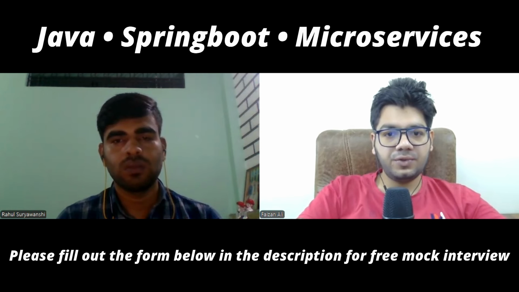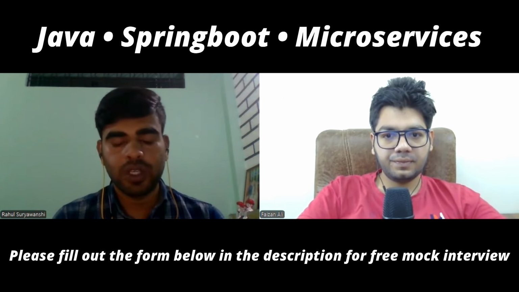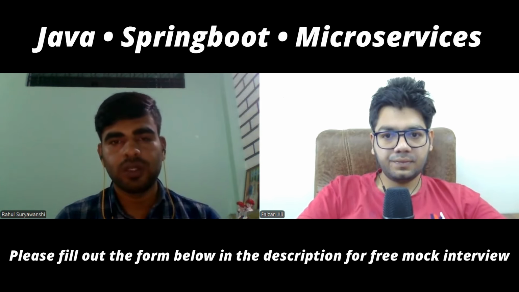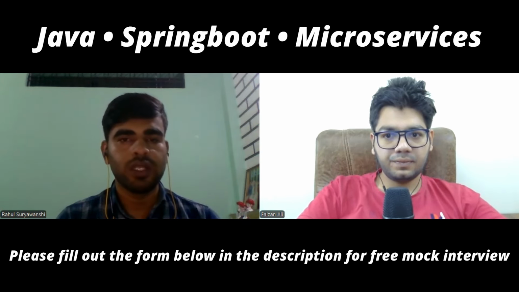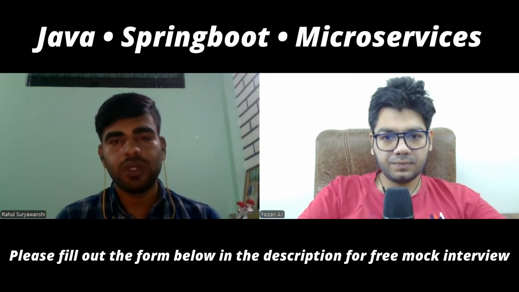Have you used ConcurrentHashMap in your code? No, we have not used ConcurrentHashMap, but I know about it. Basically, a HashMap is not thread safe. Suppose we have to make a HashMap thread safe, we have two options. We can make it synchronized, or we can use ConcurrentHashMap, so it will be thread safe.